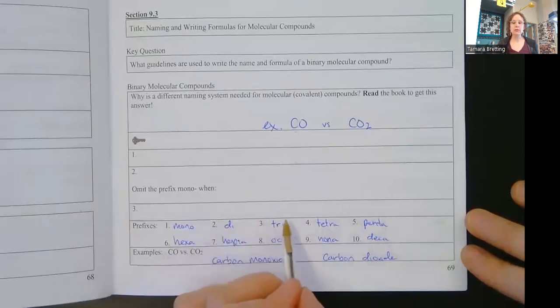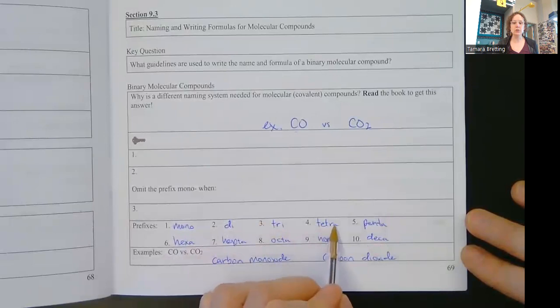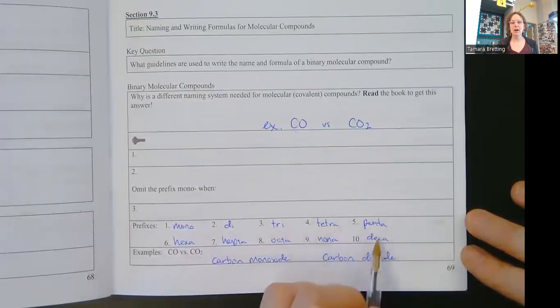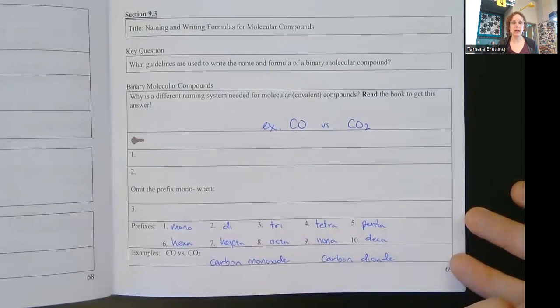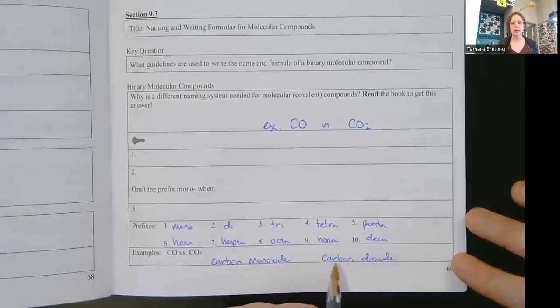So we're going to use these prefixes, and these are all in your book: mono, di, tri, tetra. We see that again after our tetrahedral from chapter 8. Okay, and then we get all of our regular, more geometric prefixes after that. So make sure you memorize those, and that helps us differentiate between carbon monoxide and carbon dioxide.